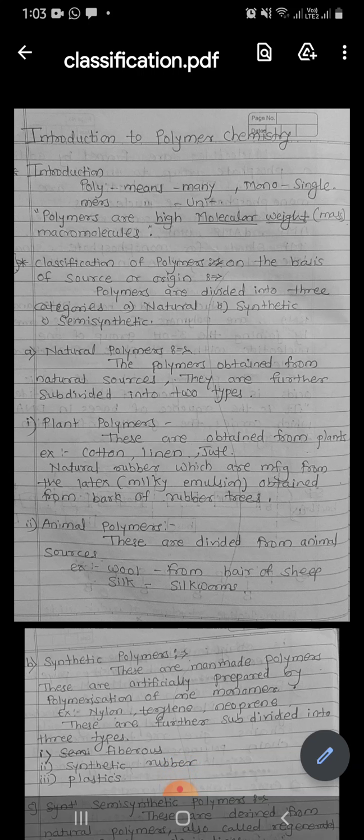So poly means many. As you know, mono means single, di means two, tri means three, and poly means many, and mers means small unit. So when many small units combine to form a high molecular weight macromolecule, then it is called a polymer. So polymers are high molecular weight macromolecules. They are formed by combining many small units.